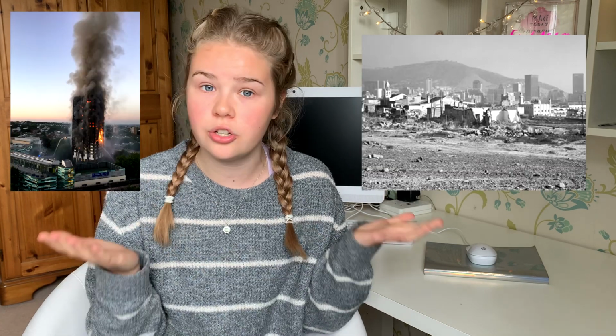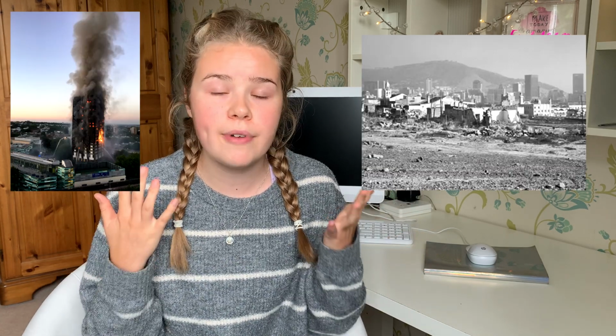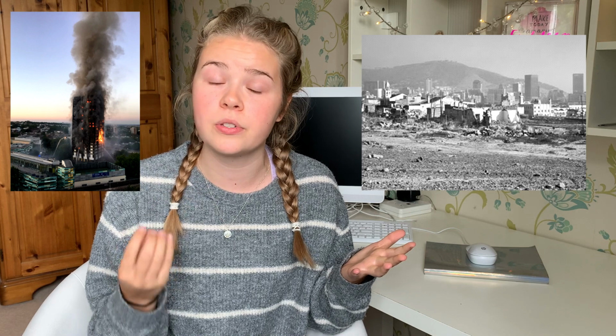Instead, we're going to be talking today about how displacement links these two images together. You might recognise one of these images as the Grenfell Tower disaster from 3 years ago in the UK. So we're going to start off with the other image. In order to understand the significance of this image, we first have to think about something called apartheid.